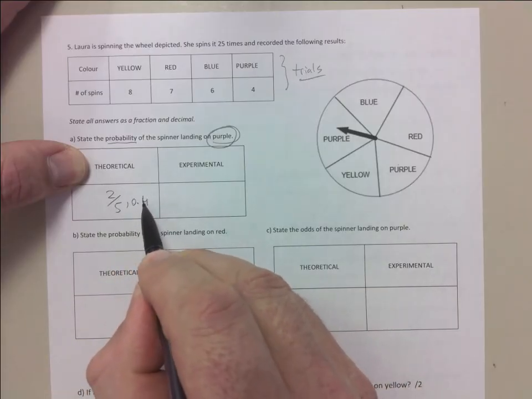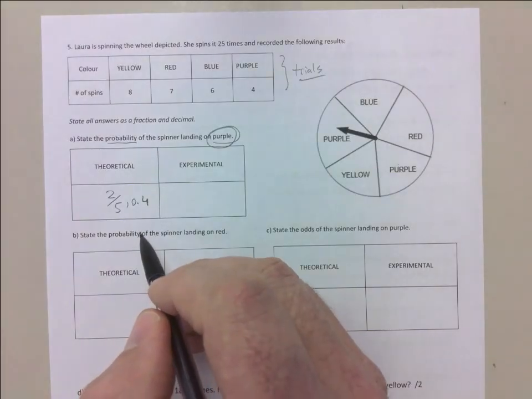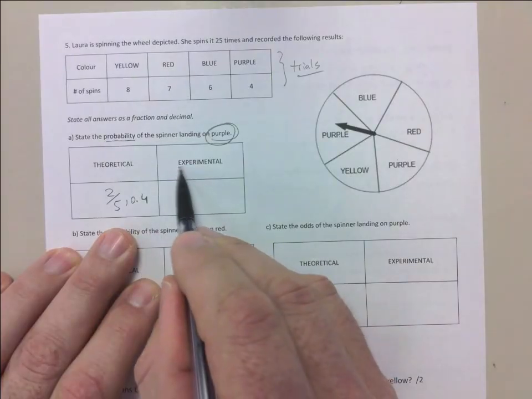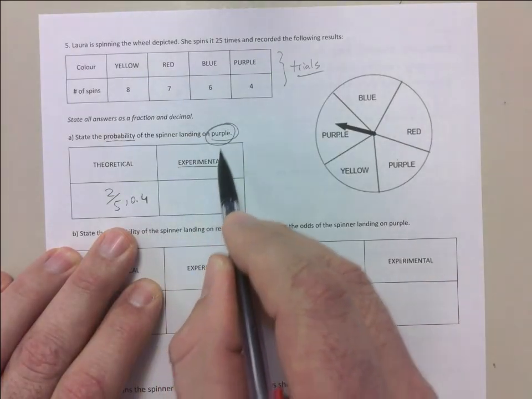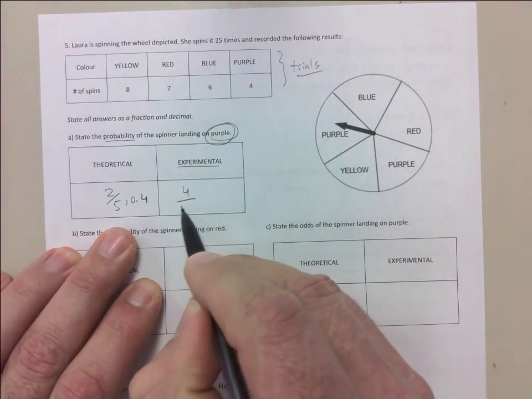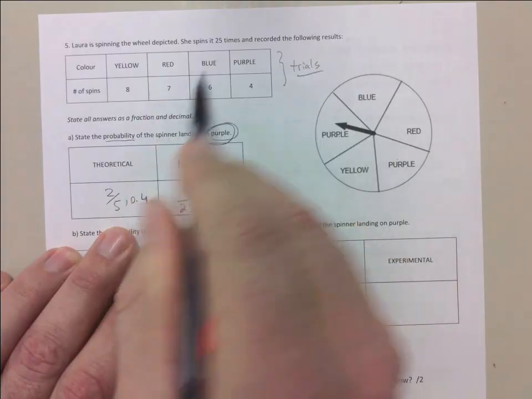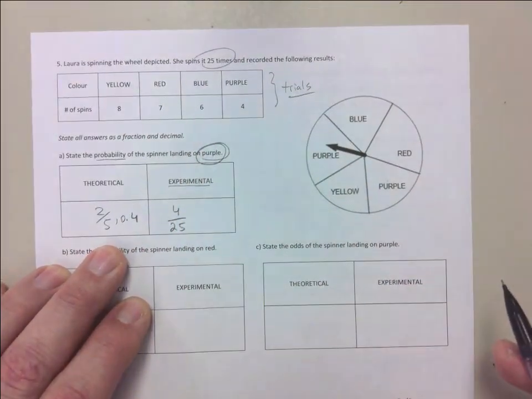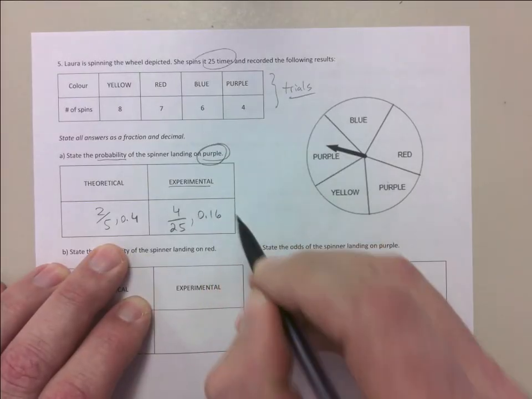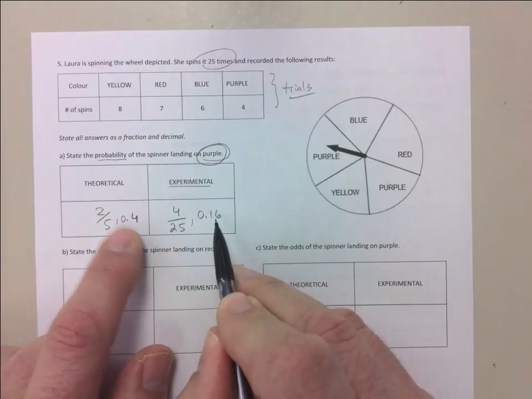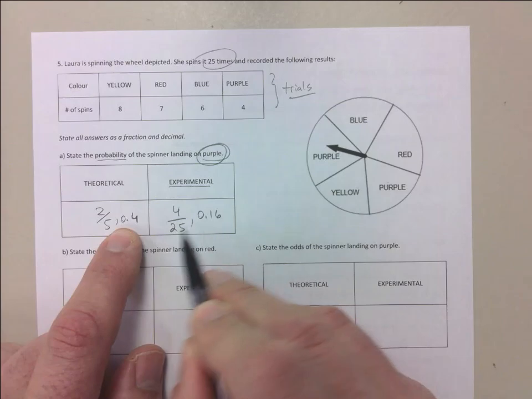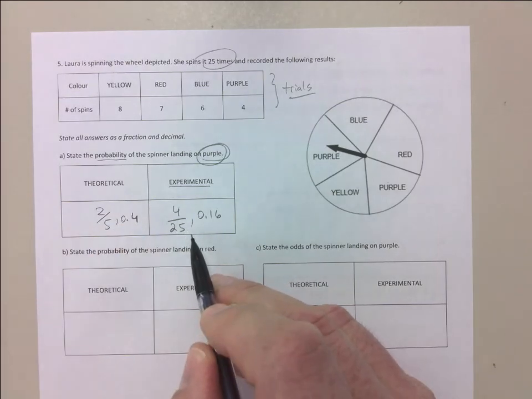I should have told you, don't worry about the decimal today, but that's okay. It's good to practice that. Experimental, you want to go back here and you see you have 4 purple outcomes out of 25 total trials, right? 25 times that you spin. What is that as a decimal? 0.16? They're different, right? They're not the same, but they should be. And the reason is because it's just 25 times. You need to spin a couple hundred times.